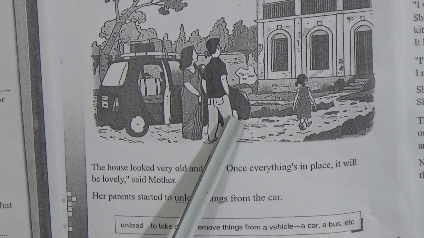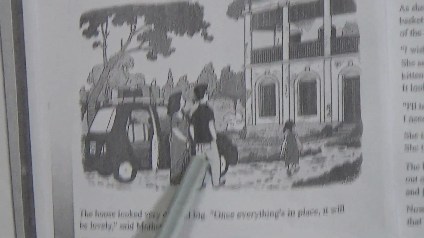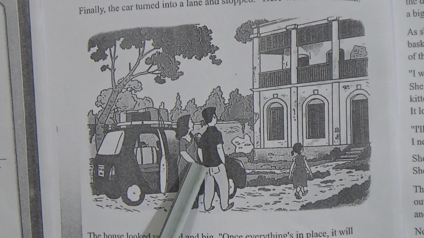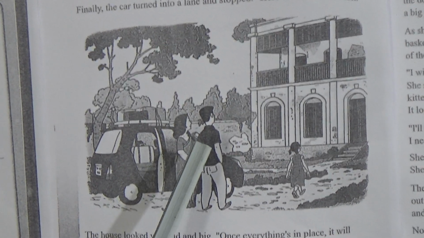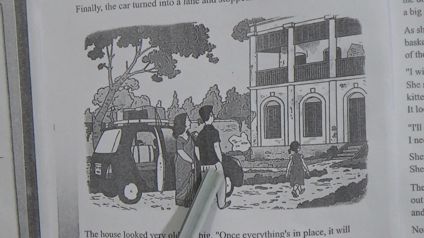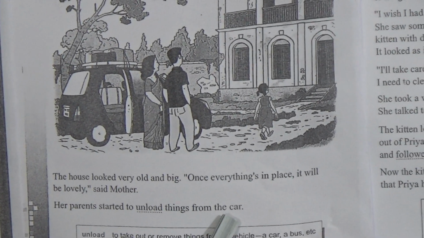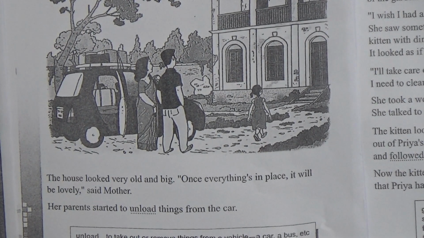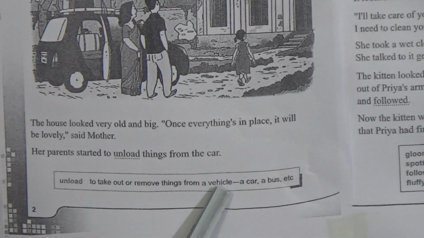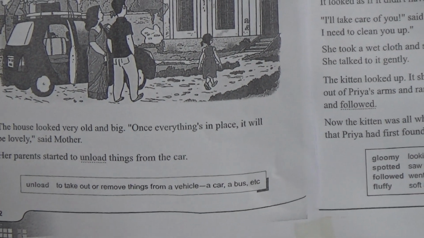So look at the picture. Okay, this is a black and white picture, but in your Buzzword book, here you will see a colorful, nice picture. Her parents started to unload things from the car. Unload means to take out or remove things from a vehicle, car, bus, etc. Now we will go to page number 3.